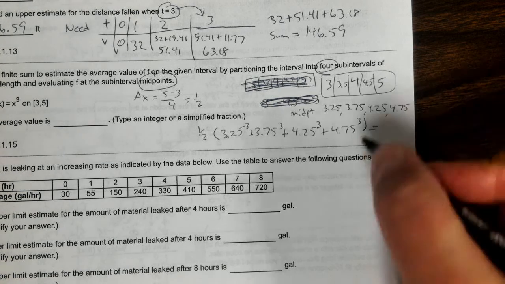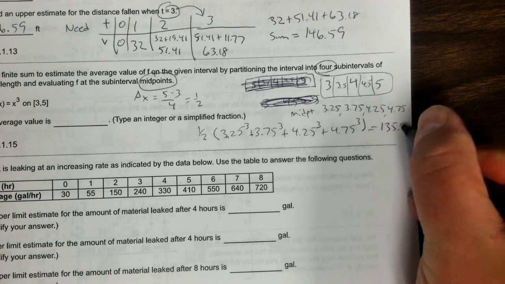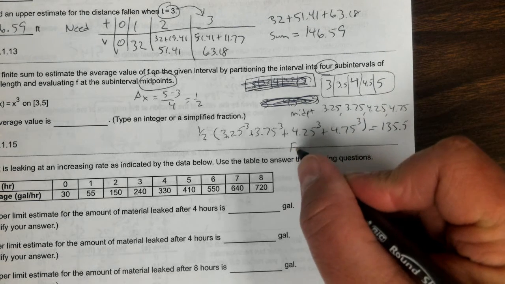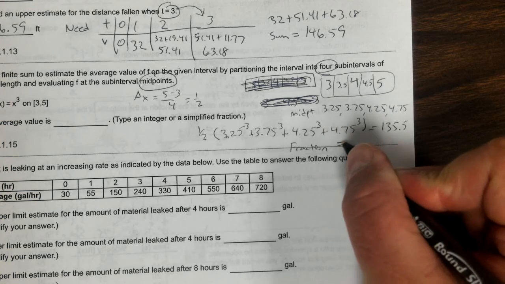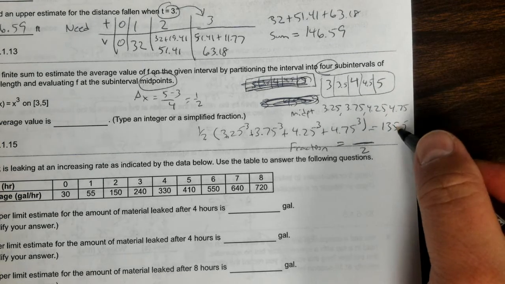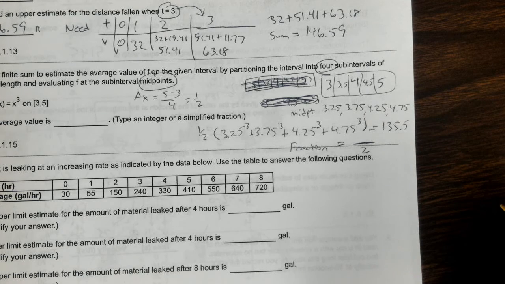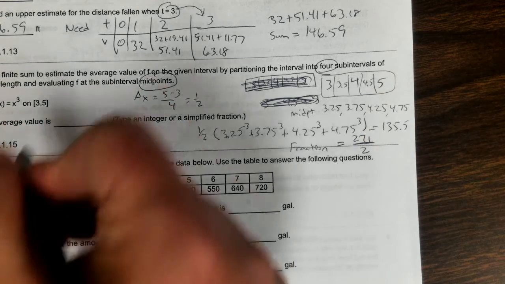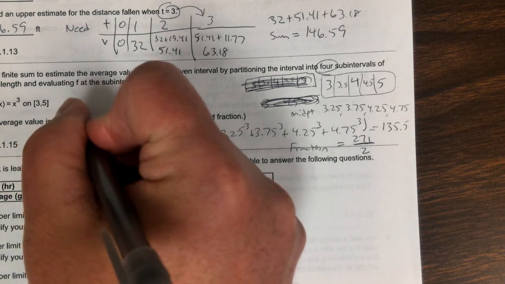When you do this, you get 135.5, but then you have to make it a fraction, which would be basically divisible by 2. 2 times 135 is 270, and then one more, so 271. So 271 over 2.